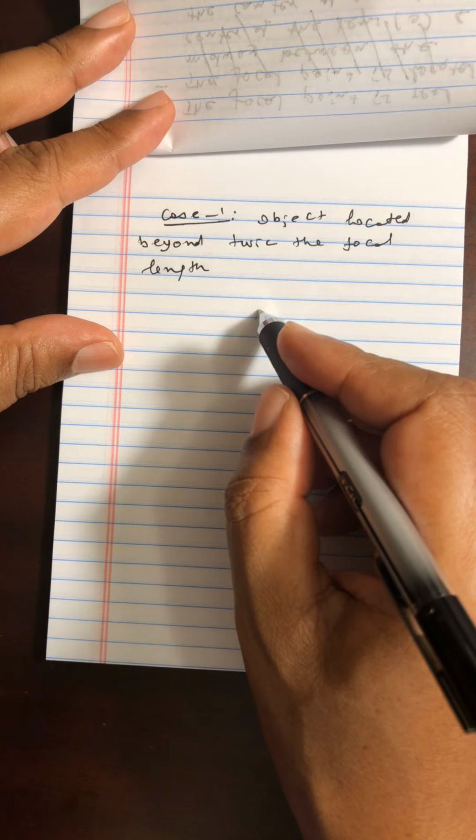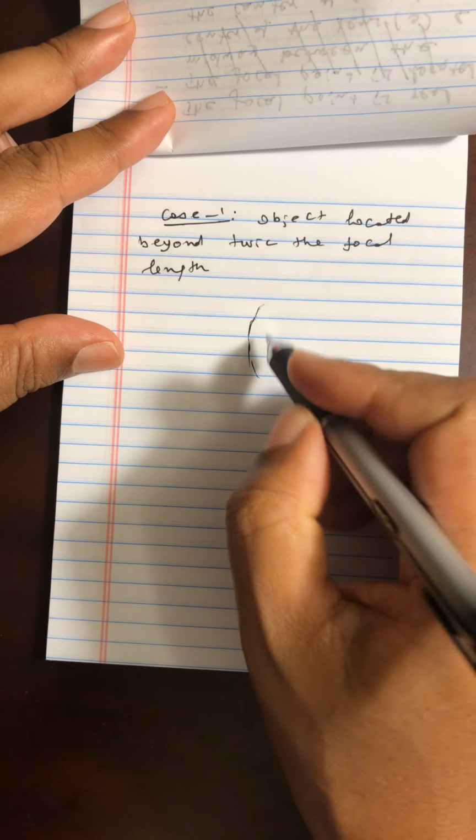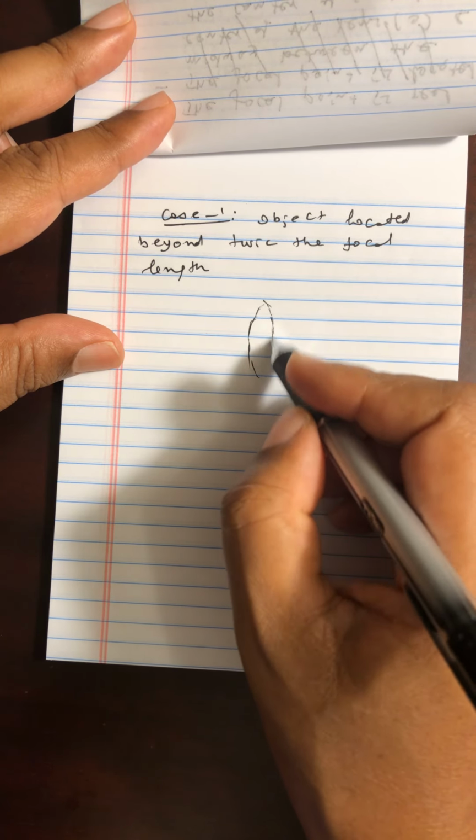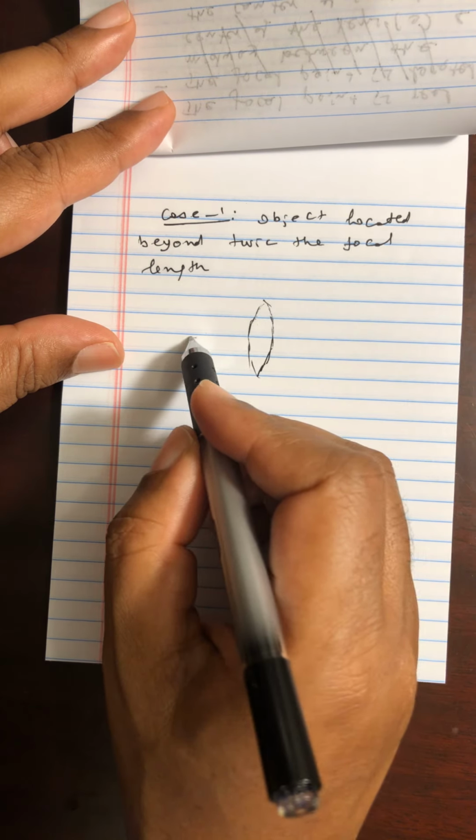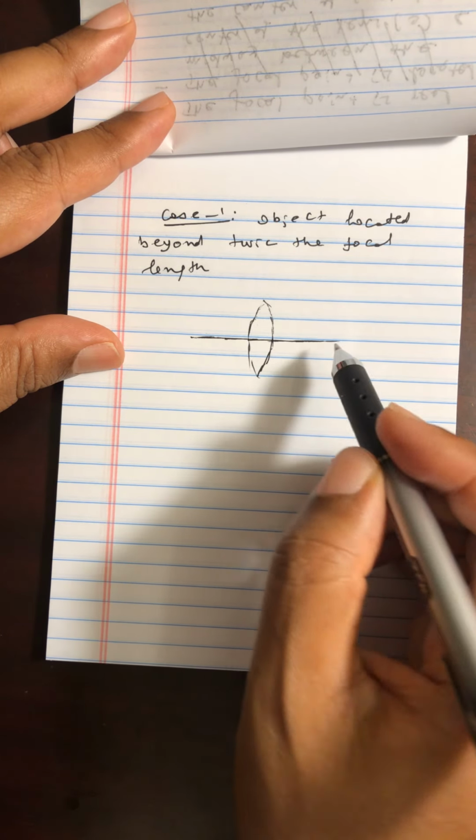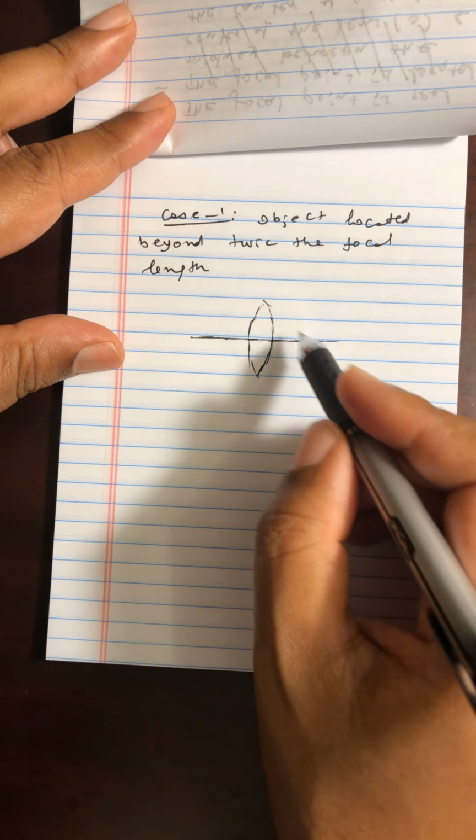So let's say this is our convex lens. Let's say this is our principal axis, like this.